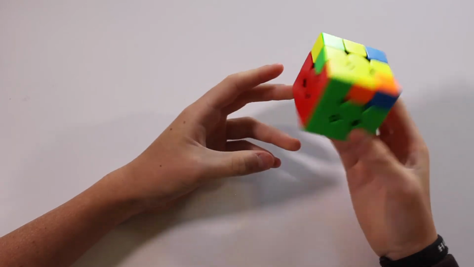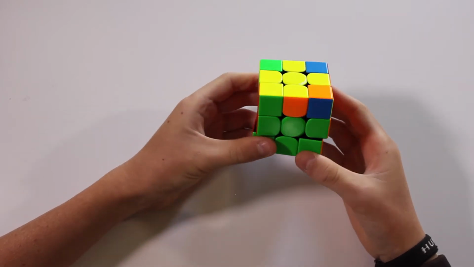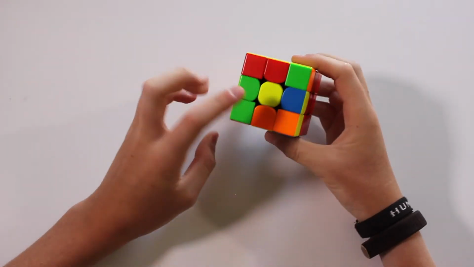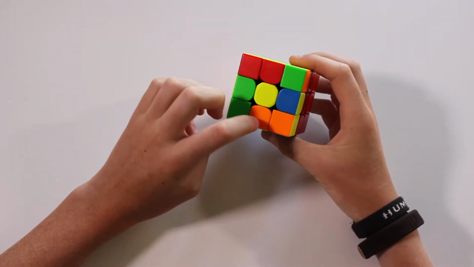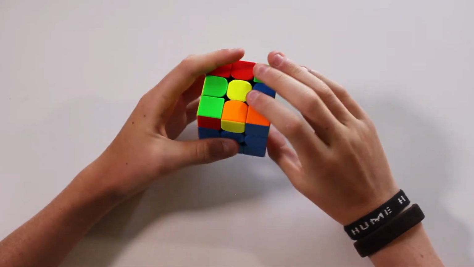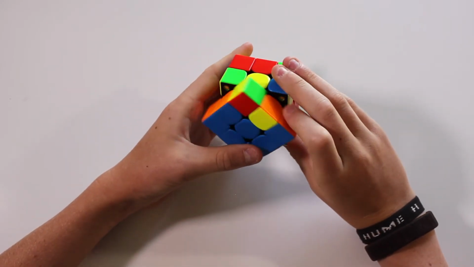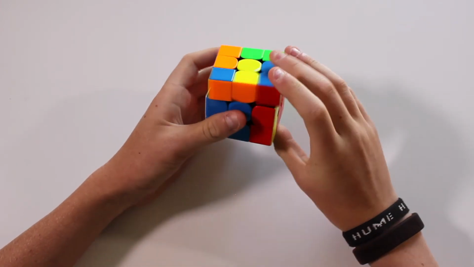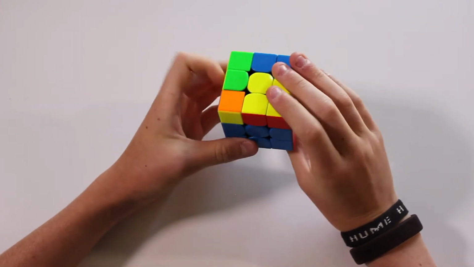So let me show you one scenario that I didn't show here, and then we can move on. Alright, here's the last scenario, which is a dot right here. You have no right angles or 9 o'clocks or lines here. So all you need to do is the same thing that we usually do: F, R, U, R prime, U prime, F prime.